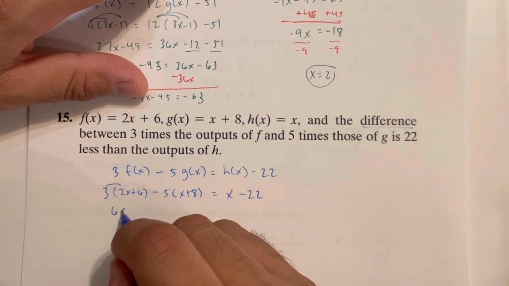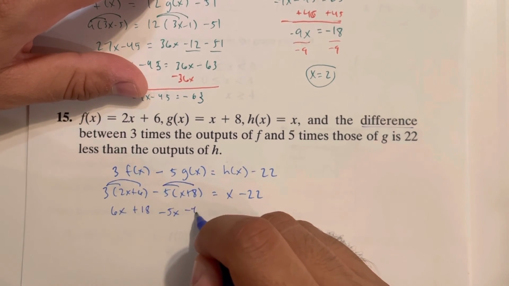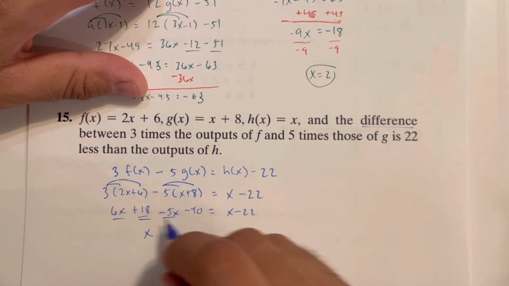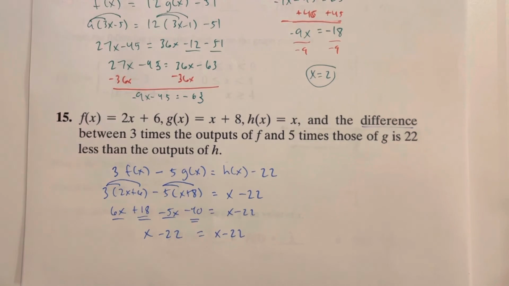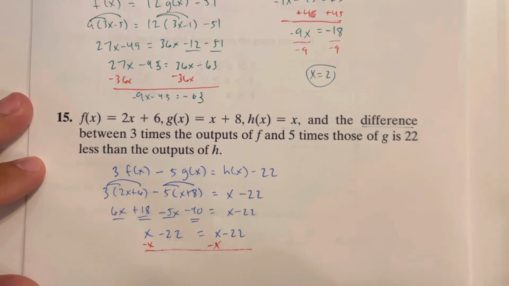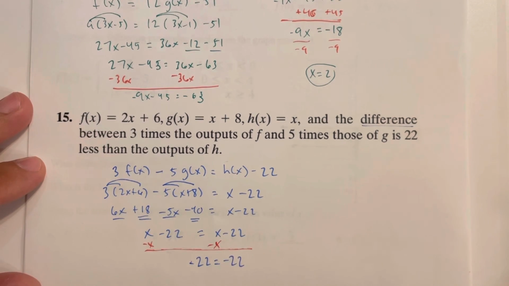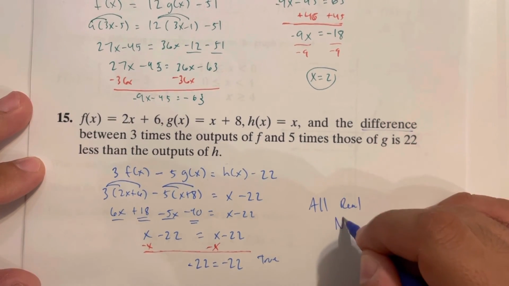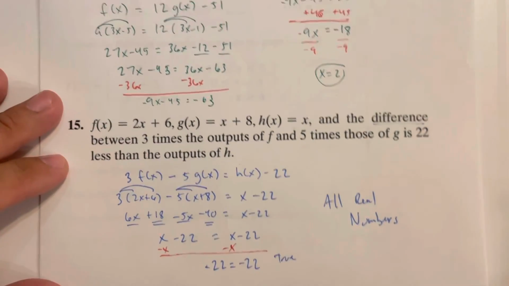3 times 2x, I'm distributing now. Now I'm distributing negative 5. 6x minus 5x is going to be x. 18 minus 40 is negative 22. And we can kind of see they're actually the same right here, but I'm just going to go and move my variables to the left. And when I move it to the left, you'll notice the x's cross out, and I'm left with negative 22 equals negative 22. Since that is a true statement, my answer is going to be all real numbers. And that's going to conclude it for the notes.